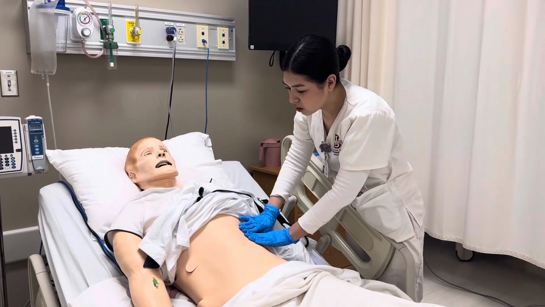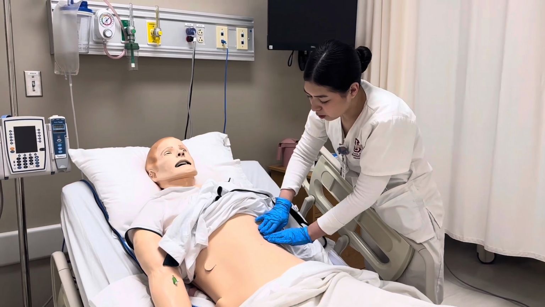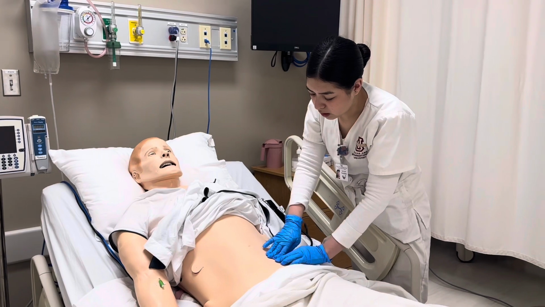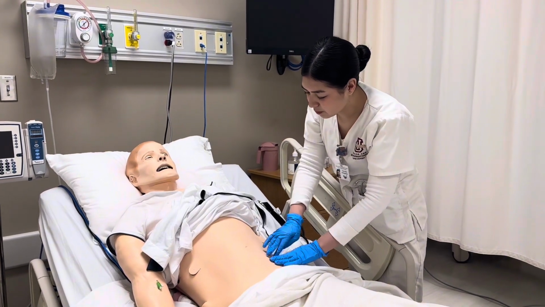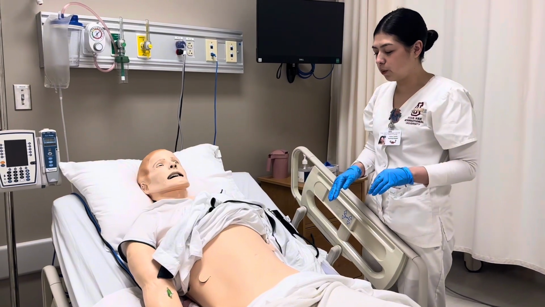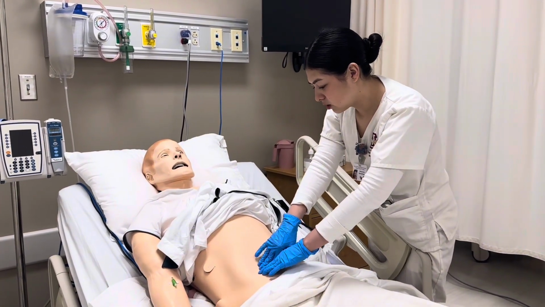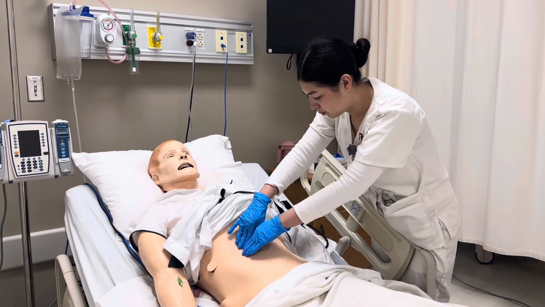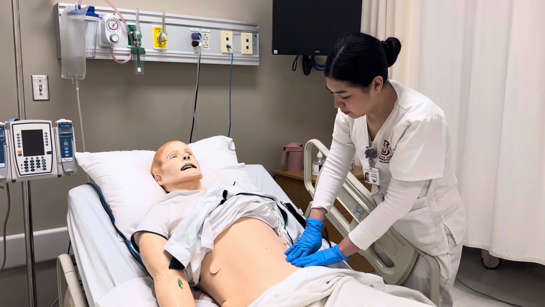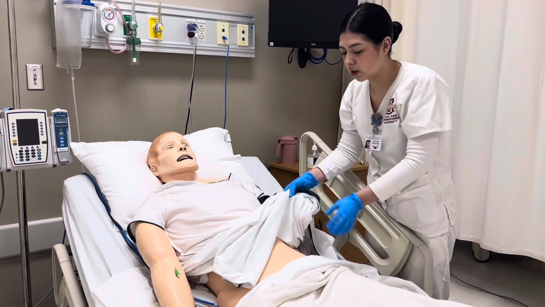Any pain, Mr. Slade? No? Okay. Now we're at the left upper quadrant. Left lower quadrant. Okay, no pain. Okay, now I'm gonna go ahead and deeply palpate. You let me know if you have any pain, Mr. Slade. Okay, so I'm done assessing your abdomen.